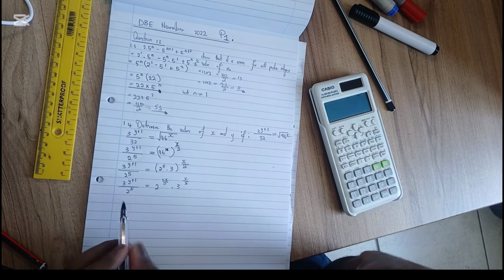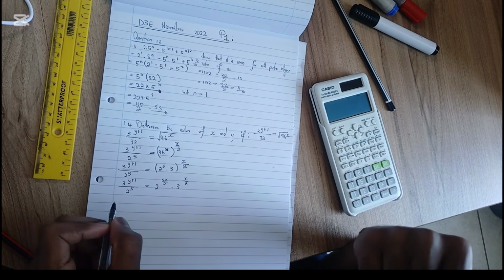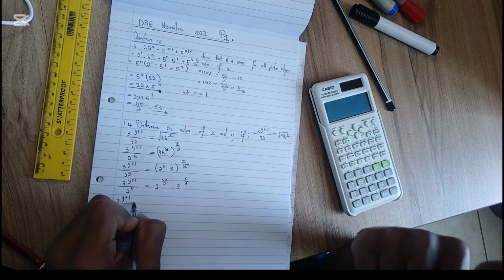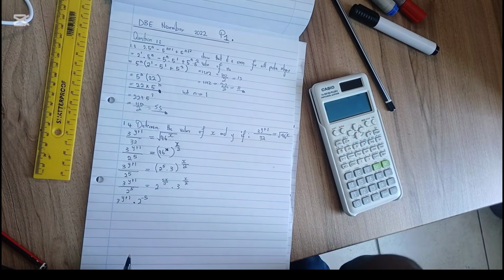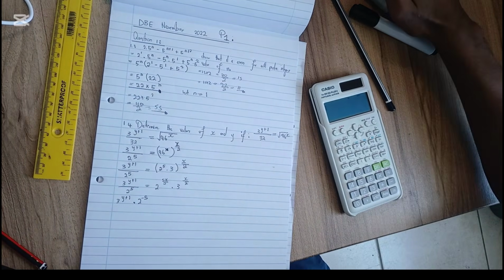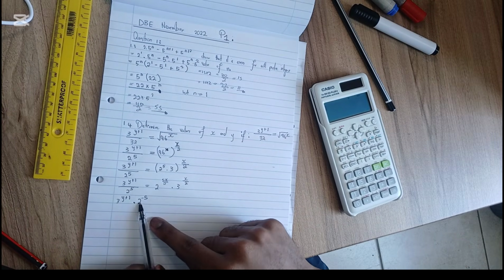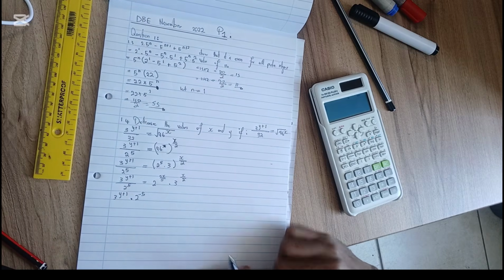Okay guys, now what you can also do from the left hand side is to say 3 to the y plus 1 times what, 2 to the exponent negative 5. Must remember guys, when you move a term from the denominator to the numerator, the base remains the same, but the sign of the exponent changes into a negative sign.